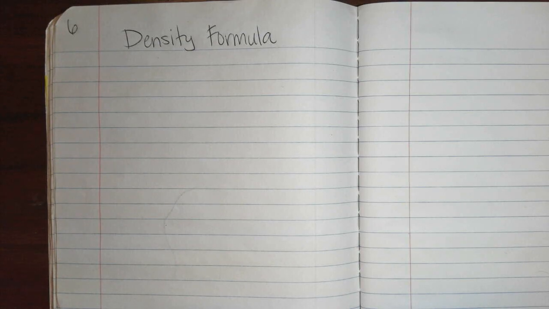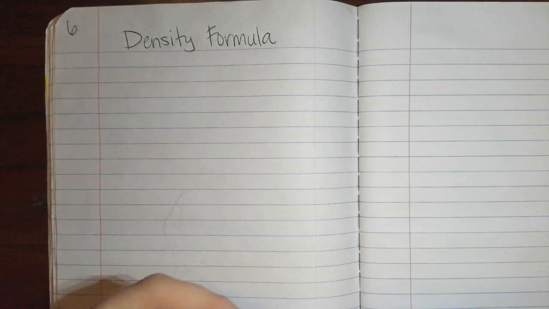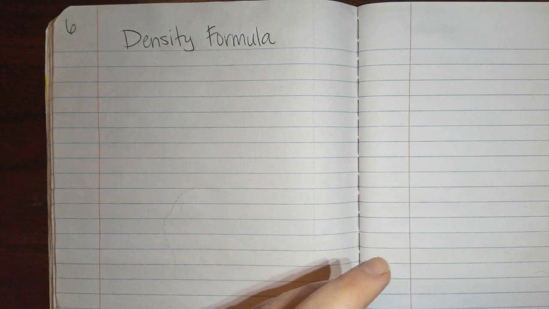Density is the relationship between the mass of an object or a substance and the volume of that object or substance. So we're looking at mass compared to volume. Remember, mass is how much matter, and volume is how much space it takes up.